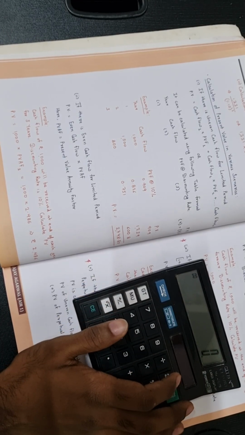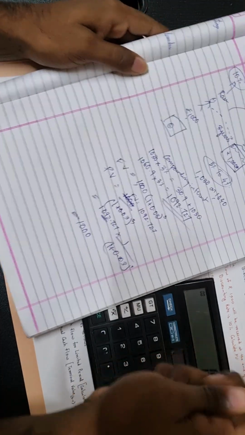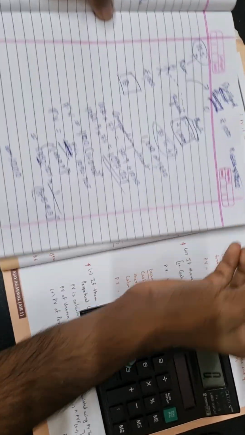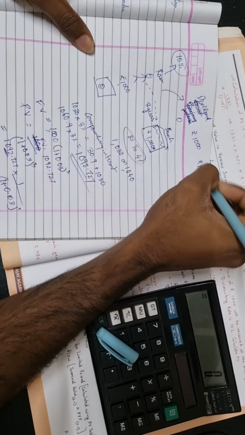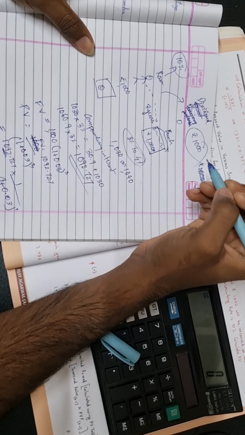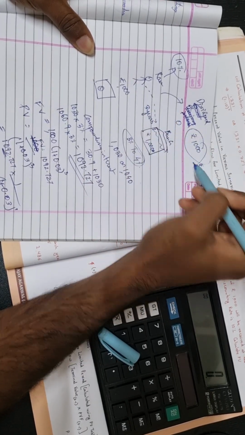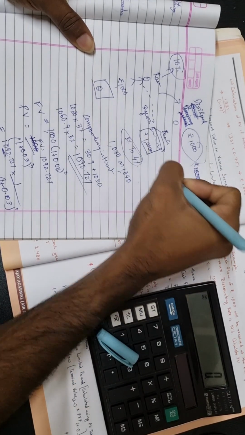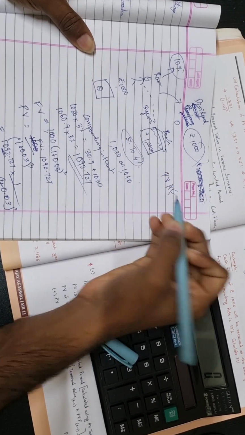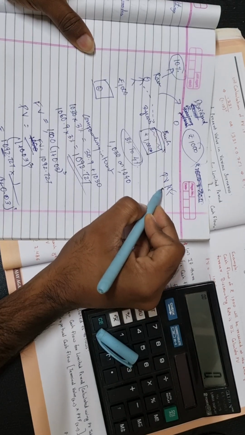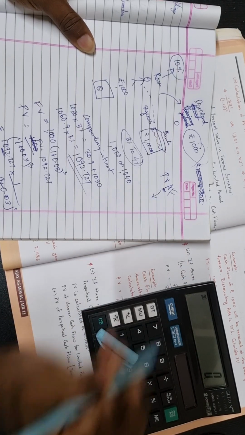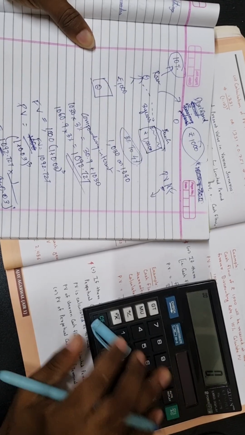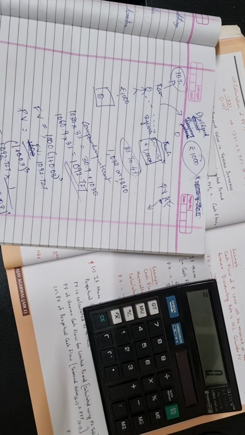Suppose he gets even cash flow, just 1000 every year. Then we don't need to do it separately for every year. We will calculate PVAF, which means present value annuity factor. We used to find present value factor, right? This is present value annuity factor. What does it mean?